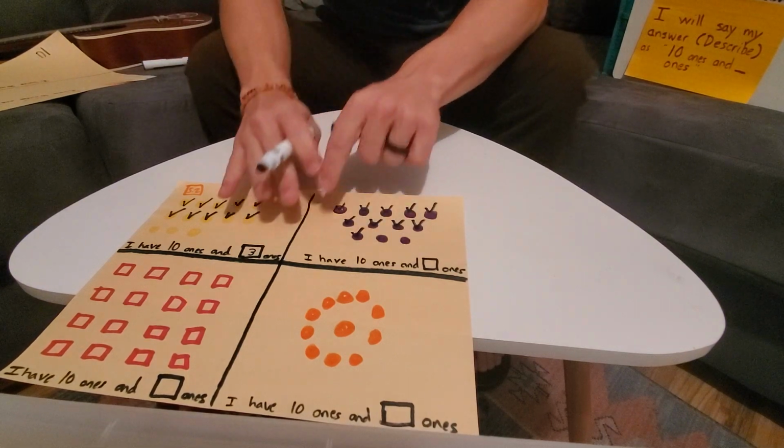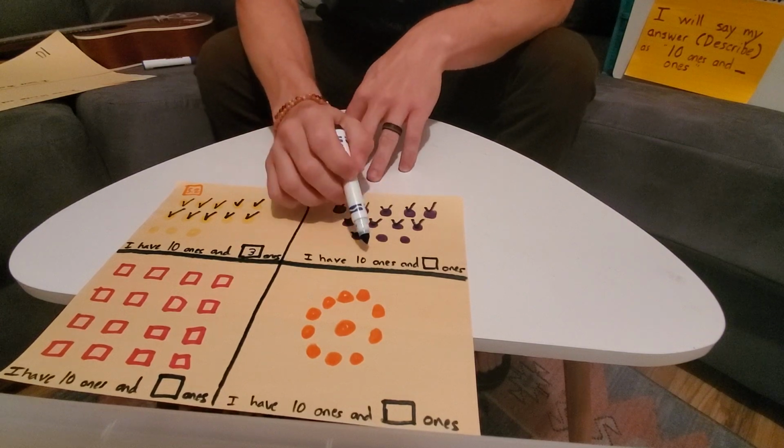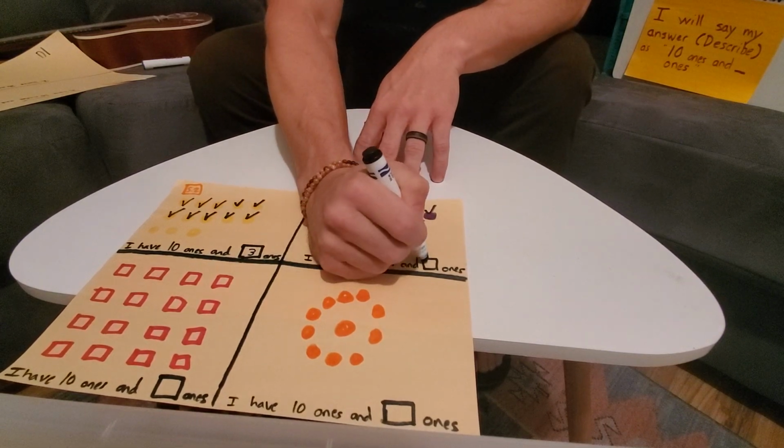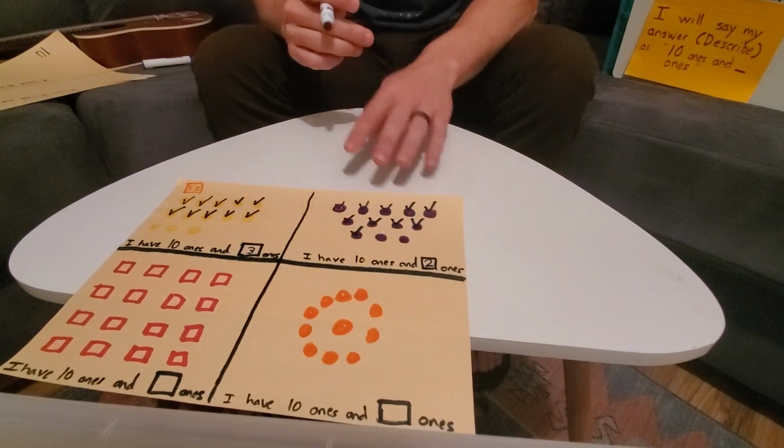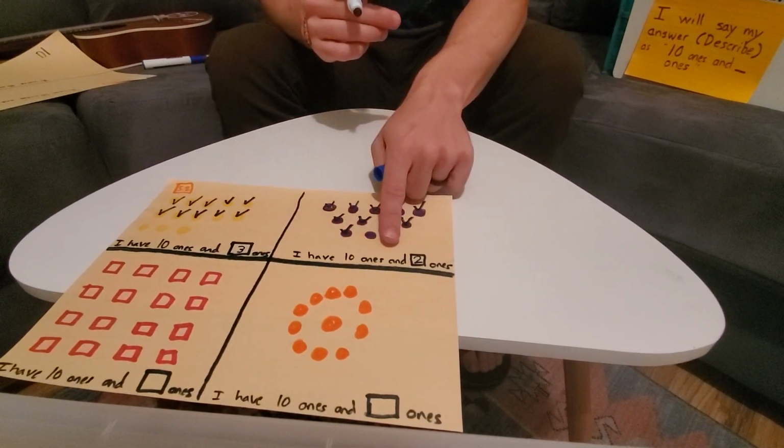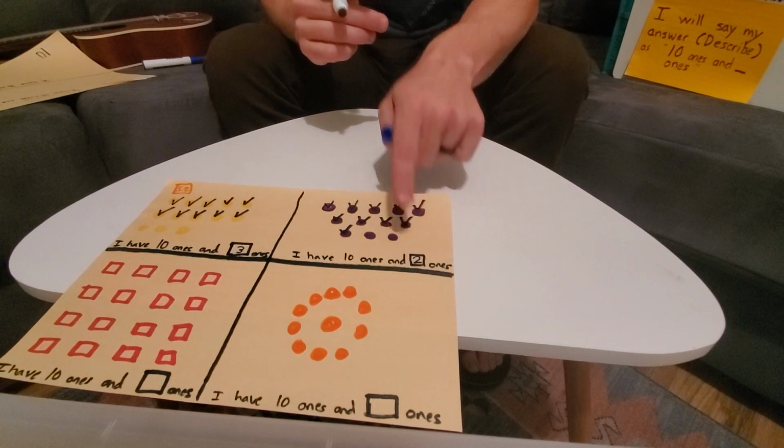So I can complete my math sentence by saying I have 10 ones and 2 more ones. Slide to the right to make your 2. I have 10 ones and 2 ones.